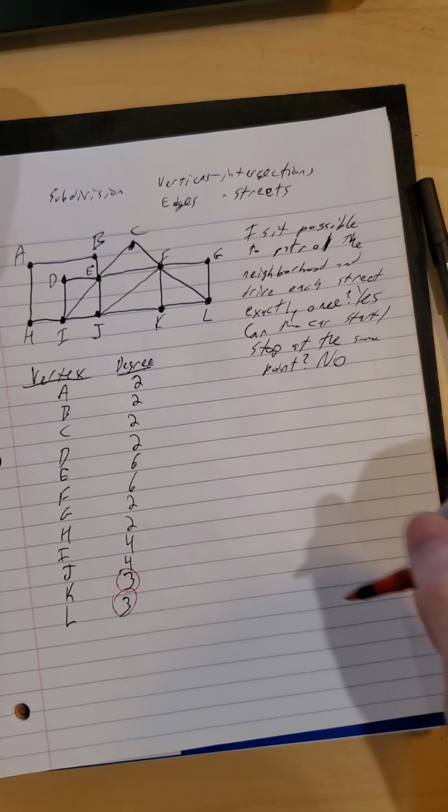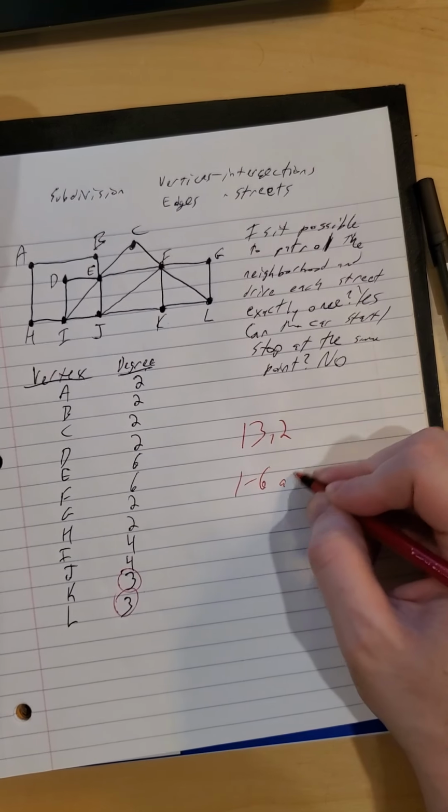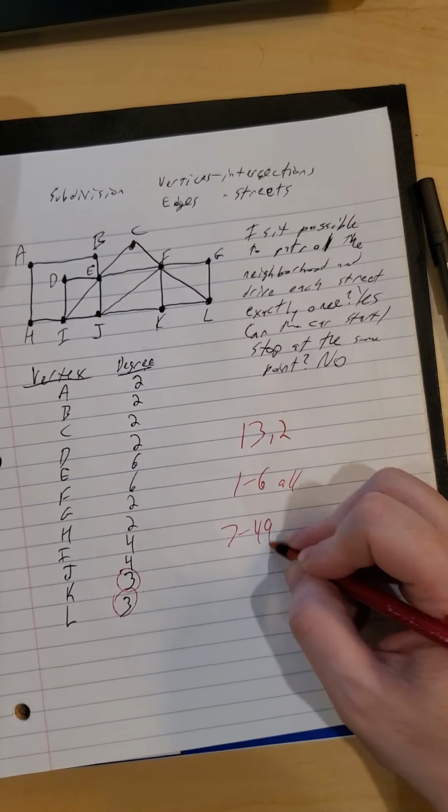So some problems I would recommend. This is section 13.2. I would try 1 to 6 all, 7 to 49 on the odds.